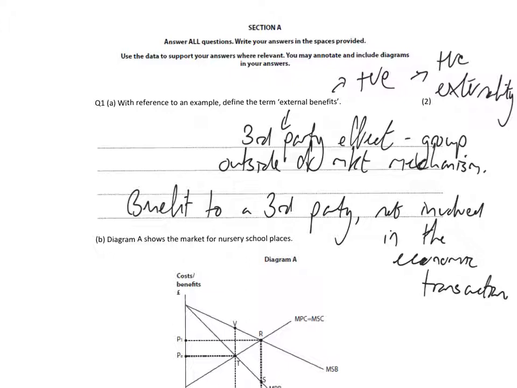Other external benefits here we had in consumption: the decision by some people to ride their bicycles to work, and the third party benefit here being either the reduction in pollution or perhaps the reduction in congestion levels, allowing road users, car users, to get to work or to complete their commute faster. So the key thing here, external benefits: the third party effect, the positive third party effect, the benefit to a third party, and then one relevant example.